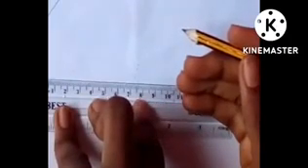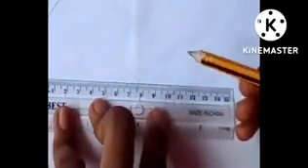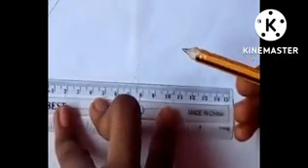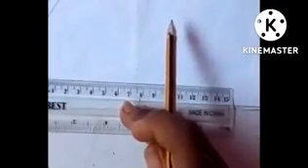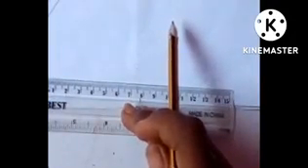So in this example, let's construct a scale of 2 centimeters equal 1 meter to read up to 6 meters in decimeters. What it means is that we are going to draw a scale in which 2 centimeters is going to represent 1 meter. So if 2 centimeters represents 1 meter, to draw 6 meters we would need 12 centimeters.